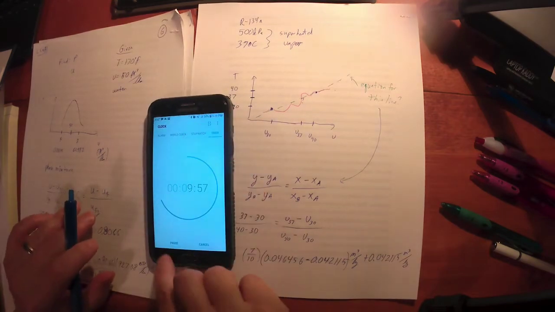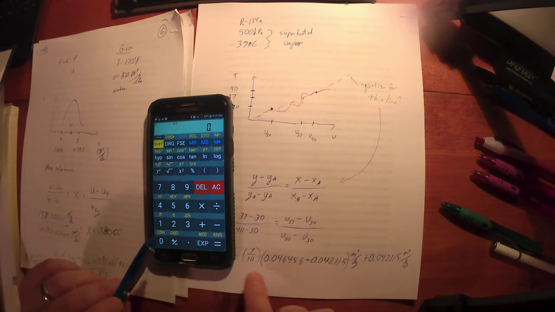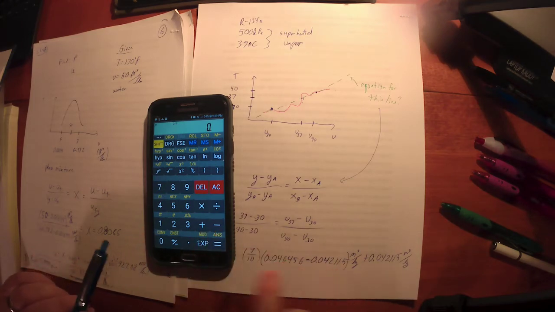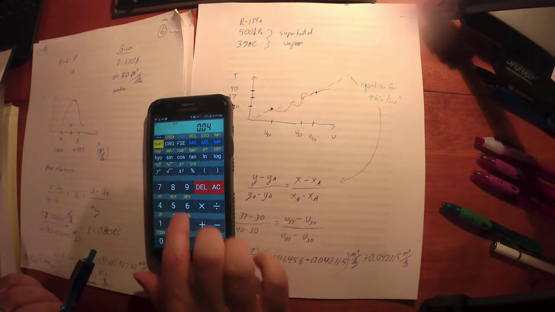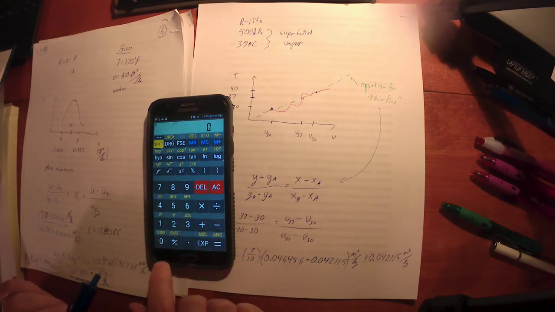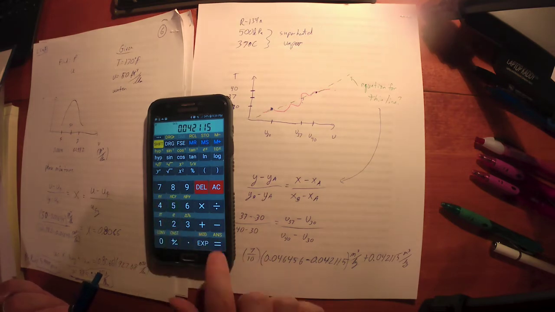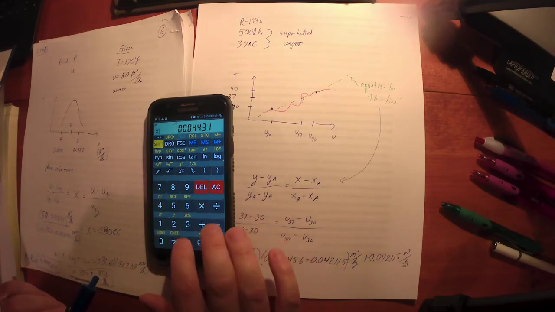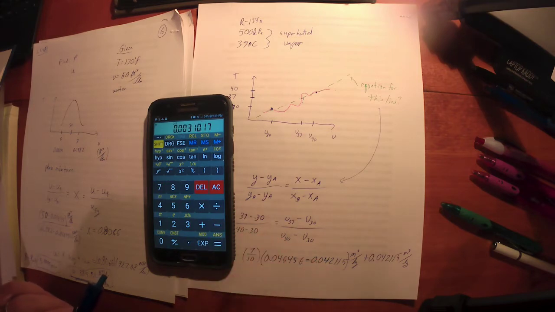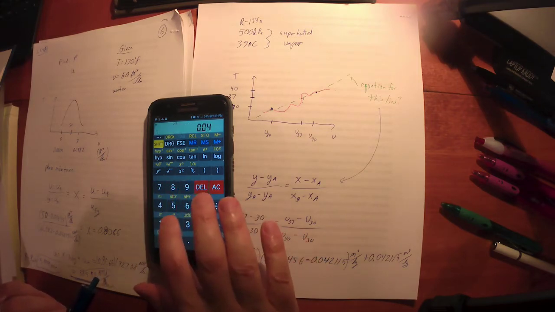So I'm going to take this difference, 0.046546 minus 0.042115, multiplied by 0.7, 7 divided by 10, and add to that 0.042115.